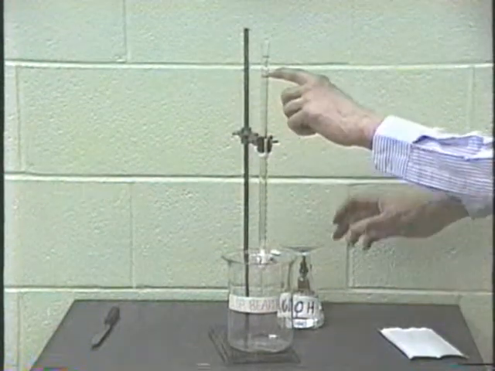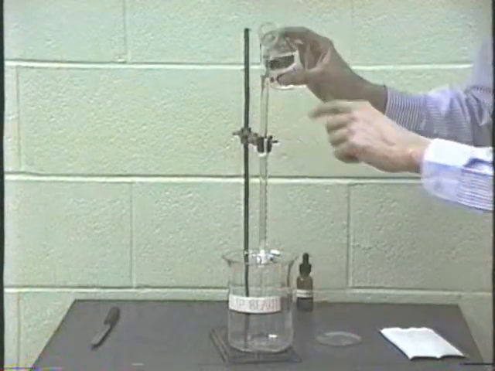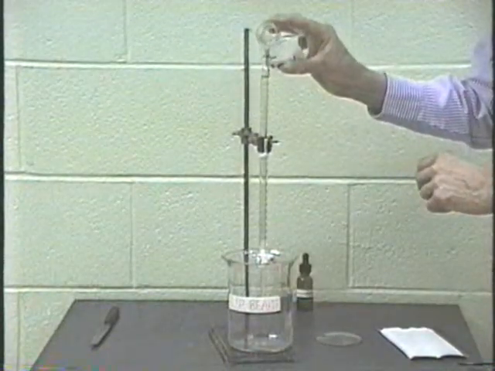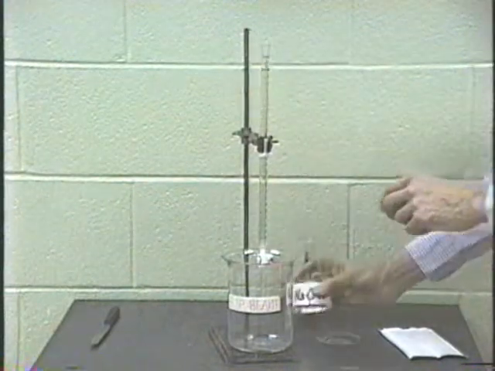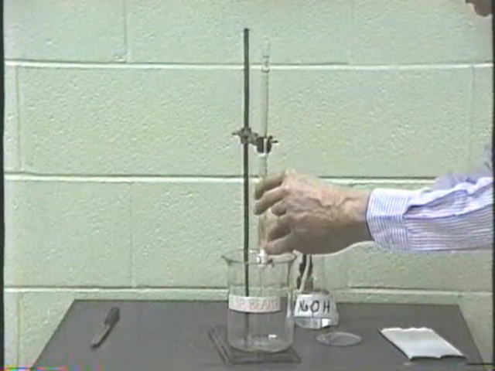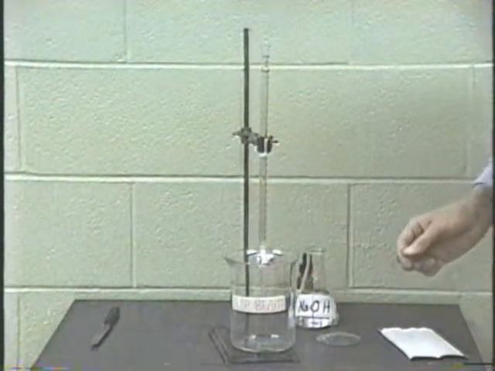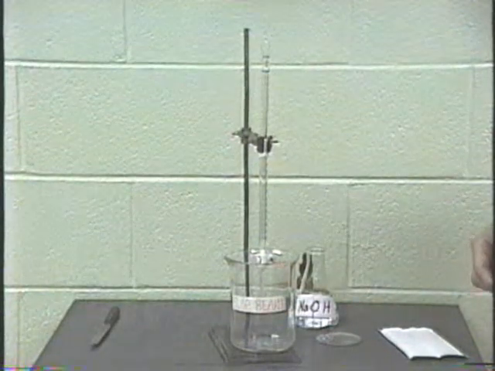And then we'll lower it to the 0 mark here. Looks like we're going to have to fill it just a little bit to get it to the 0 mark. It's always a good idea to fill it just past the 0 mark and then lower it right down to the 0 mark. Now we have a properly filled burette. Let's look at that in close-up to see what we were doing.